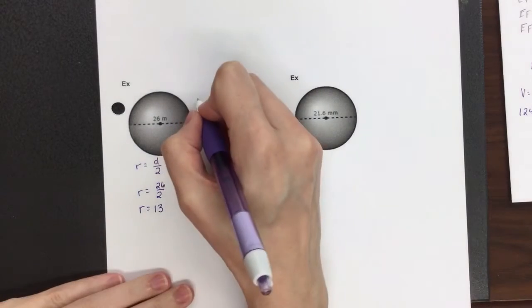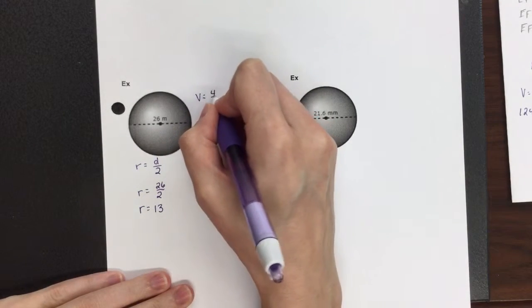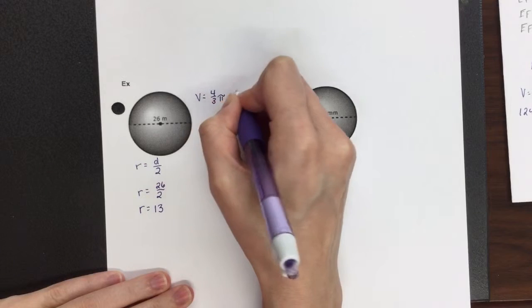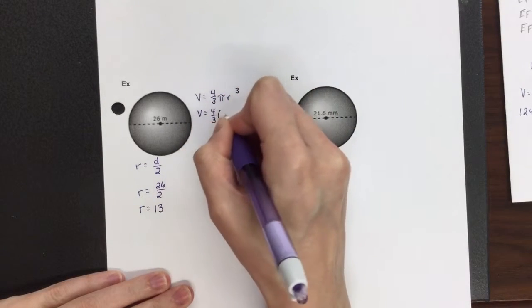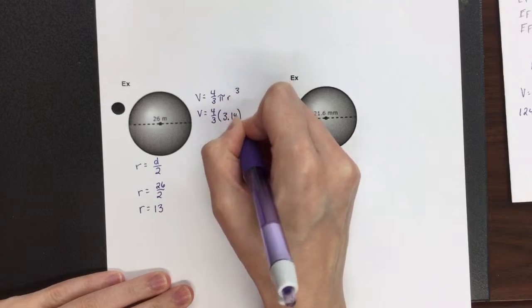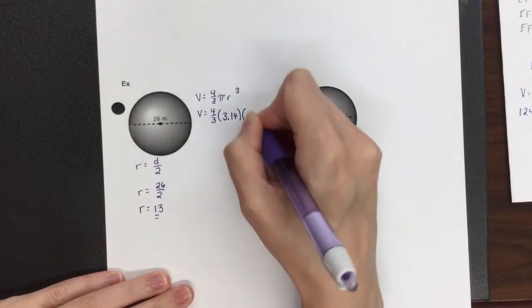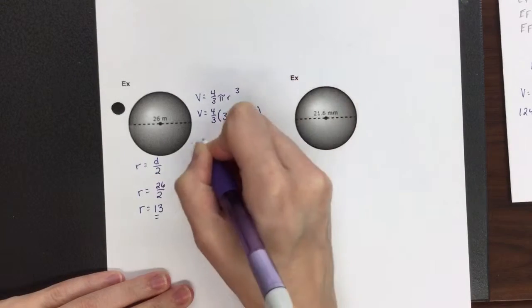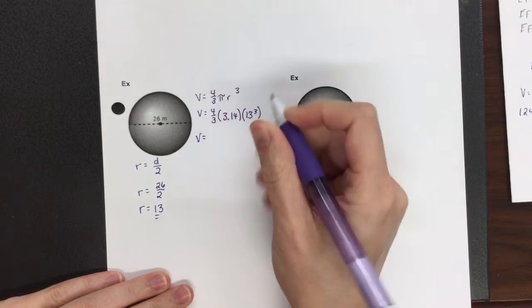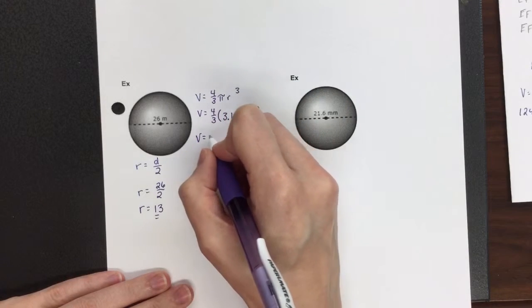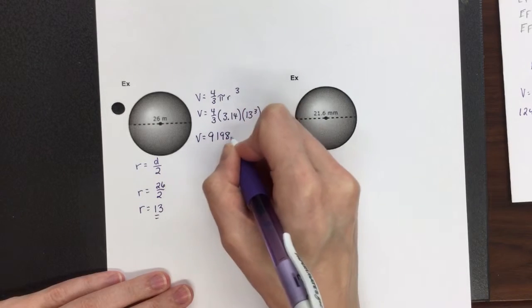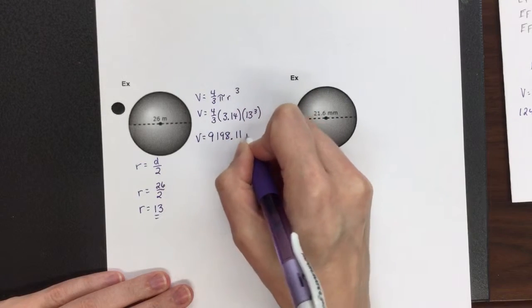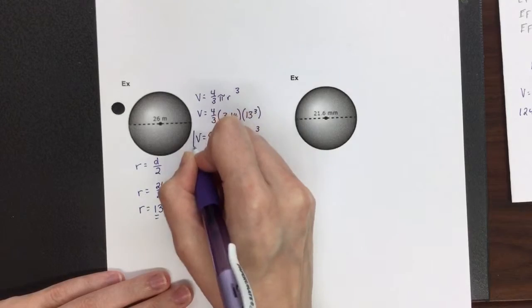If we find the volume, volume is going to be equal to 4/3 pi r cubed, so 4/3 times 3.14, and our radius we found to be 13 cubed. If you put that in your calculator and multiply it all out, the volume is going to be equal to 9,198.11 meters cubed.